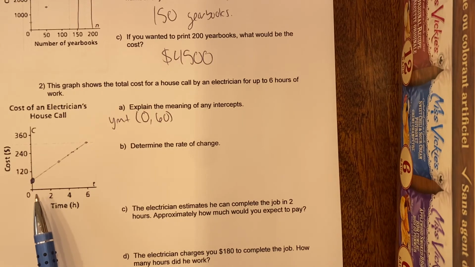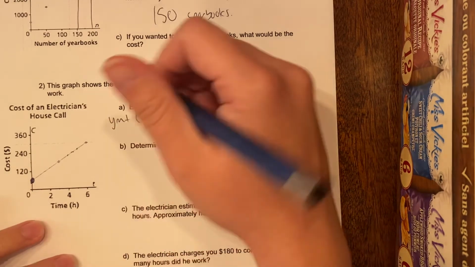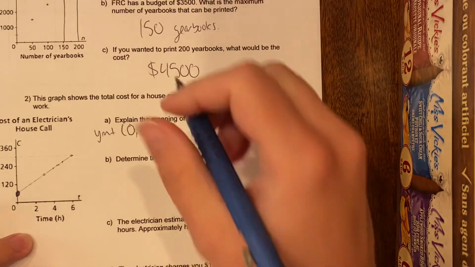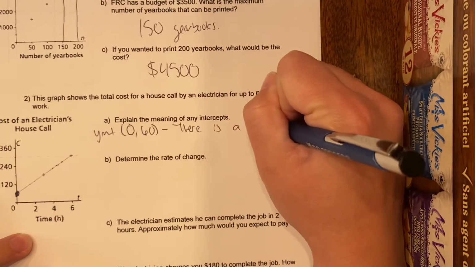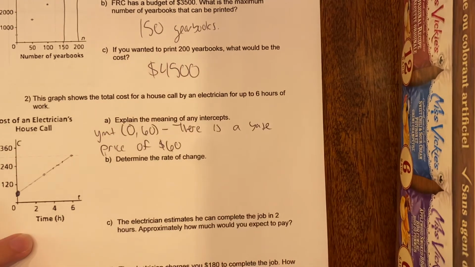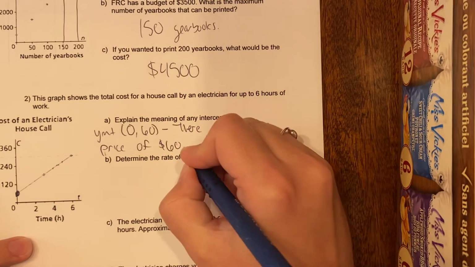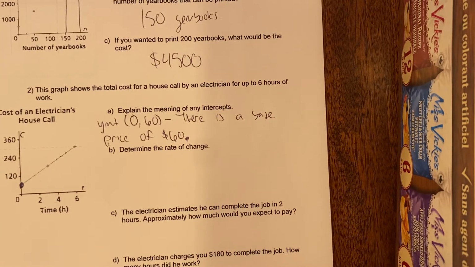Like, let's say it was in the middle of the night, your water's out, you call them, they have to get up in the middle of the night, get in their vehicle and drive over. So you pay that plumber $60 just to show up. So what it means here, explaining the meaning, it means there is a base price of $60 where no number of hours have been worked yet. Yeah, I'm just going to say that. That's good enough.